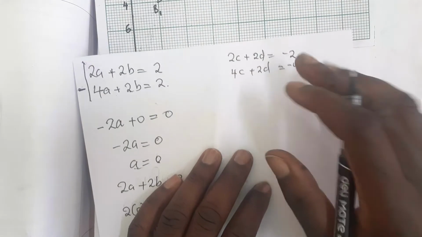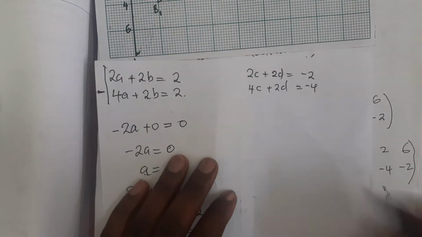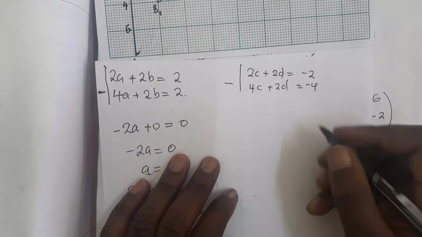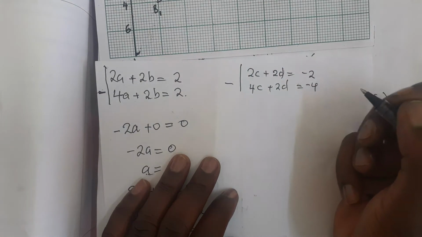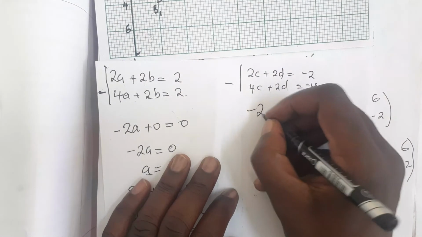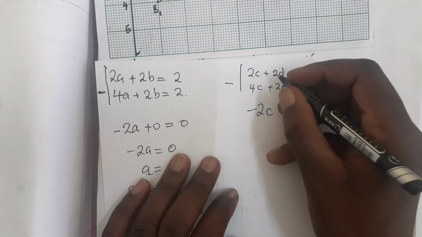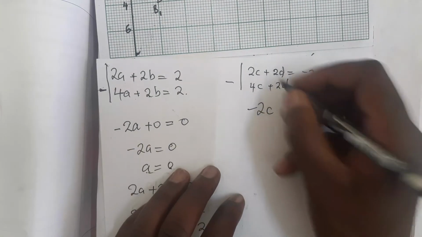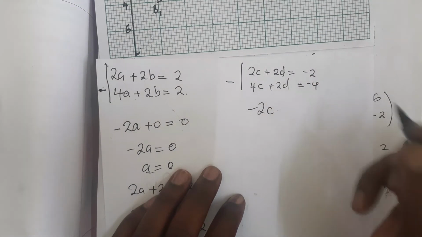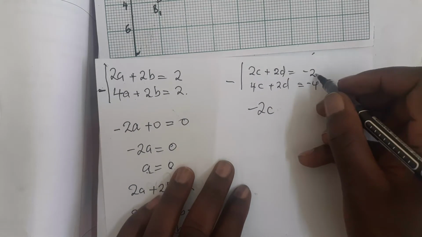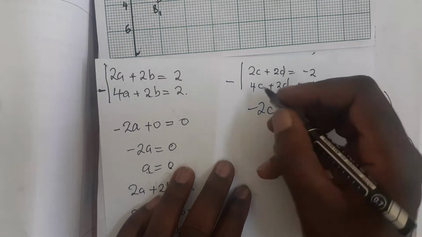We do the same thing here. We have to solve these two simultaneously also. We subtract. When we subtract, what are we getting? Here we're going to get minus 2C. If you look at the process here, these ones will give us a 0, so I won't write the 0. Then this one we have negative 2.